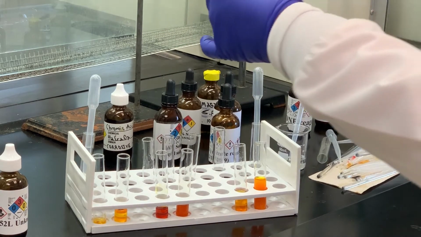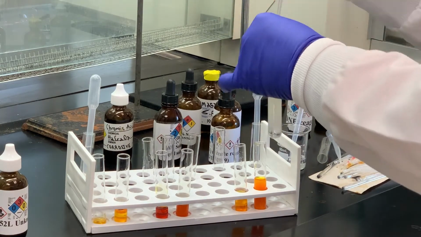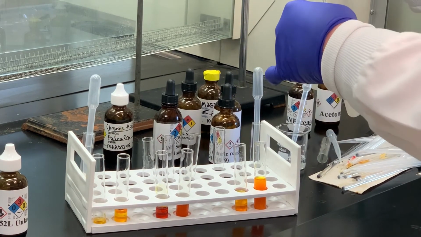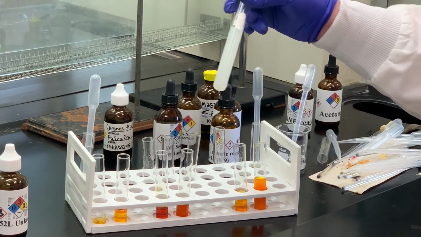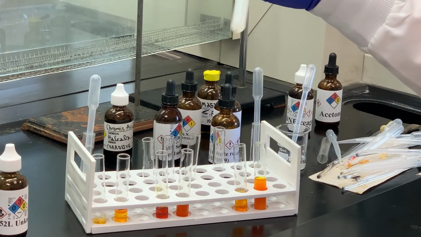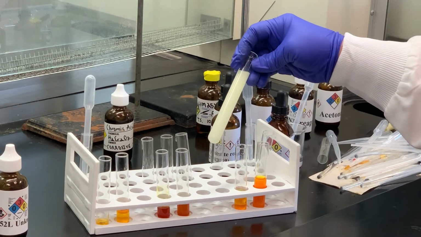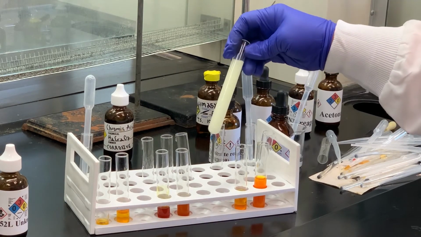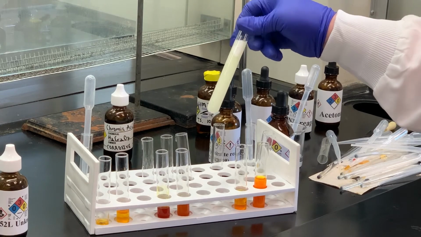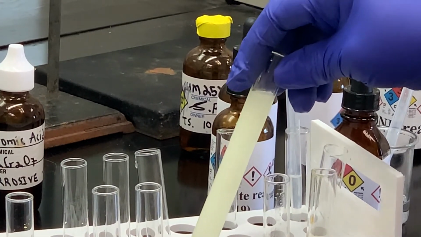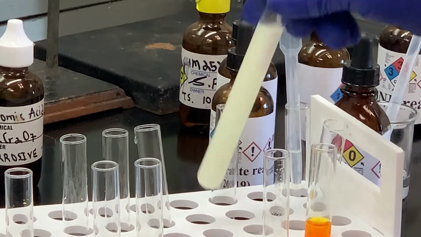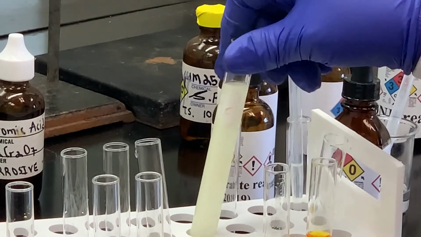I'm going to stir that with a stirring rod and let that sit a couple minutes to see if anything changes. Sometimes it does take a few minutes for that to form. As you can see, after a few minutes we've got what looks like formation of that yellow precipitate, which means that we have a methyl group right next door to the carbonyl group of an aldehyde or ketone.